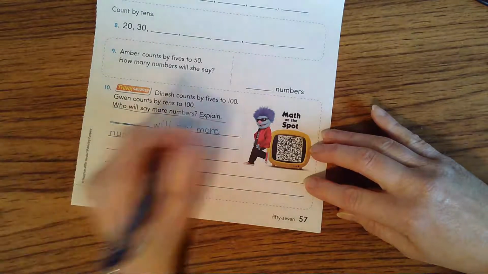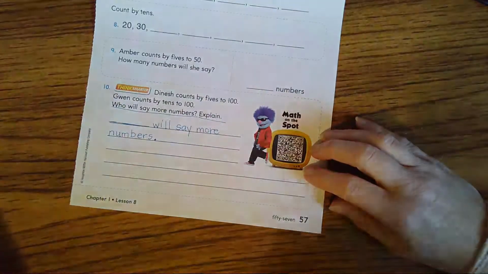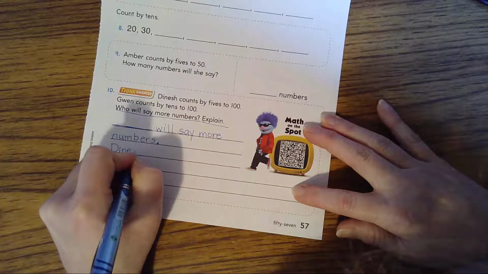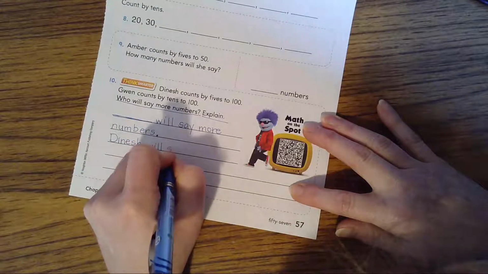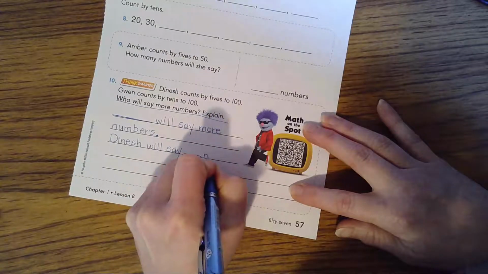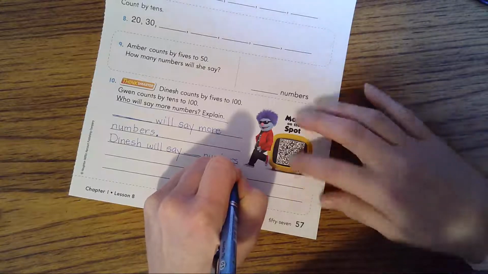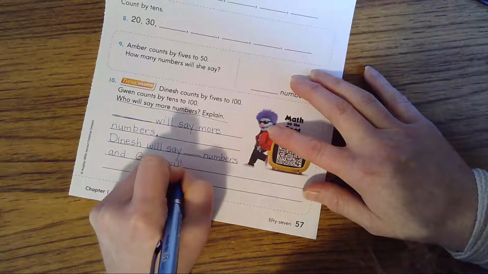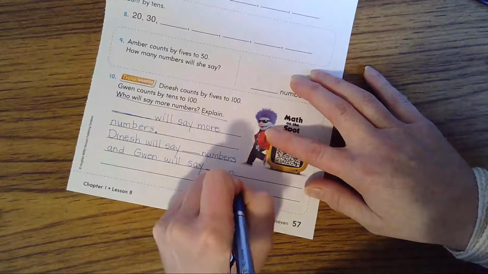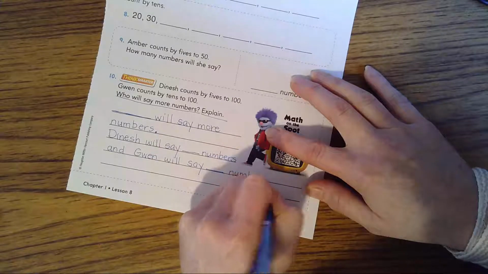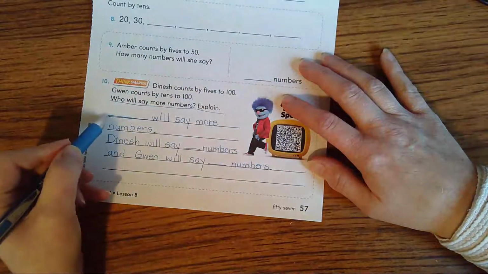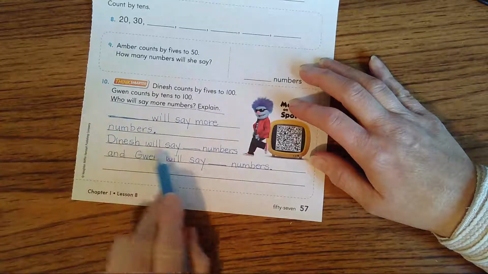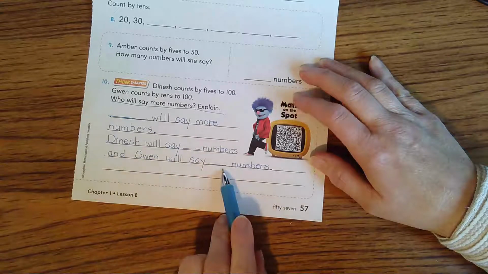It says to explain. Okay, so now I'm going to give you another sentence starter. Dinesh will say blank numbers and Gwen will say blank numbers. All right, so in here goes a name. So you're going to decide if Dinesh or Gwen says more numbers, and then you need to write down how many numbers does Dinesh say and how many numbers does Gwen say. So you're going to do that.